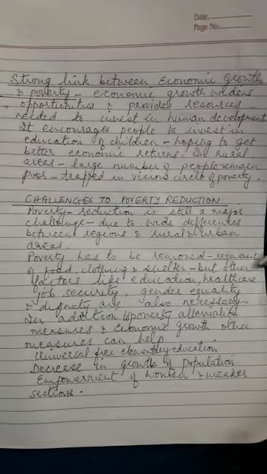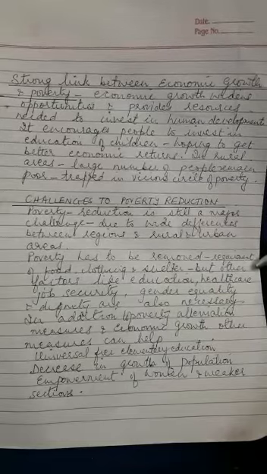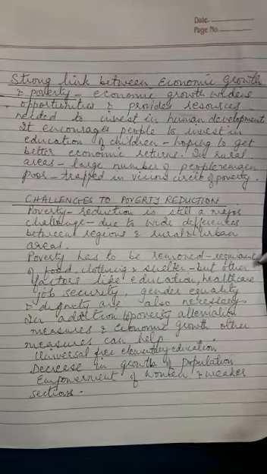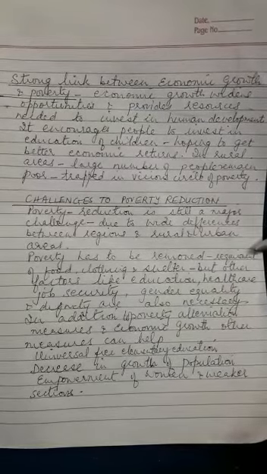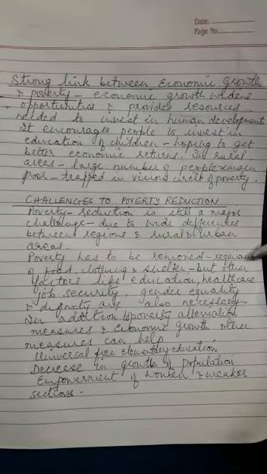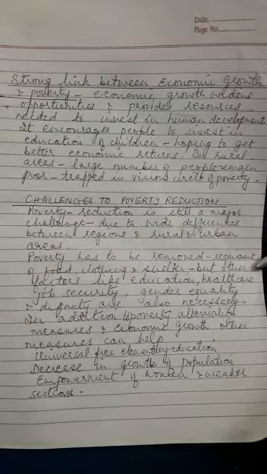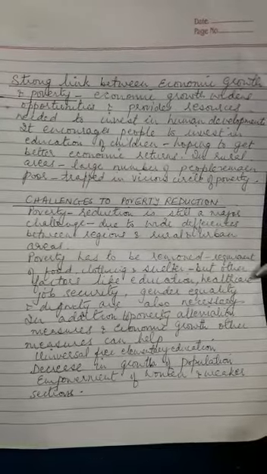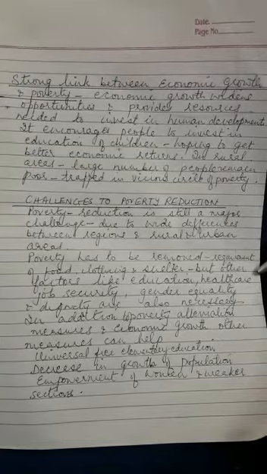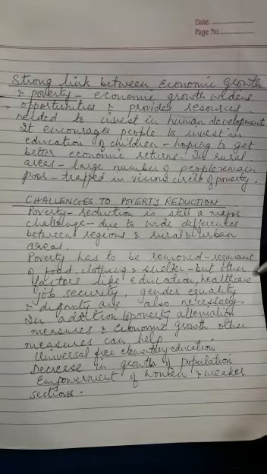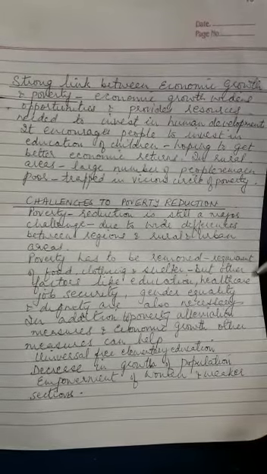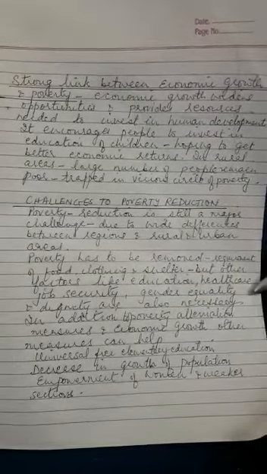Poverty definitely has to be removed, but it is not the only basic requirement of an individual. Food, clothing, and shelter are what we call our basic necessities, but along with that, there are other requirements also. For instance, education is so very important. Then healthcare facilities are also important when people fall sick. They should have the facility for treatment, and they should be able to afford it as well. Job security should also be there.